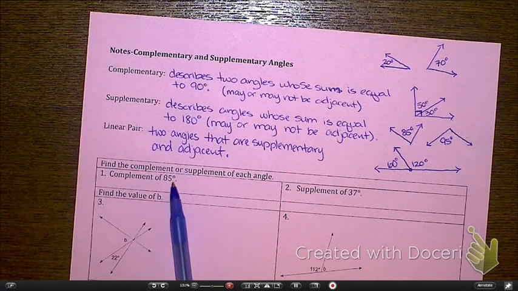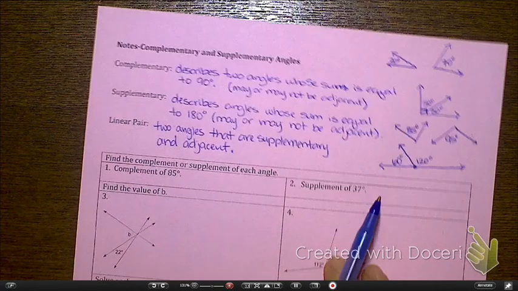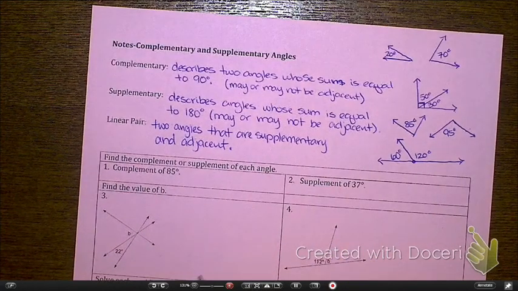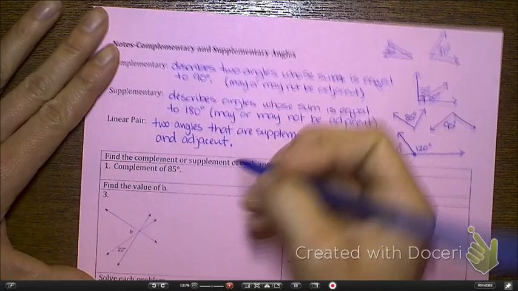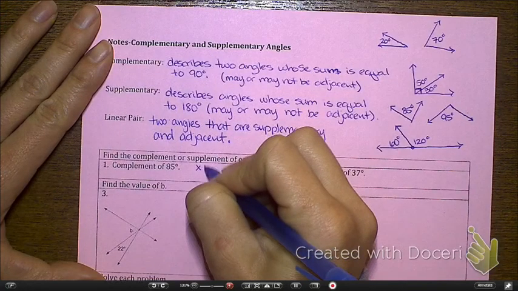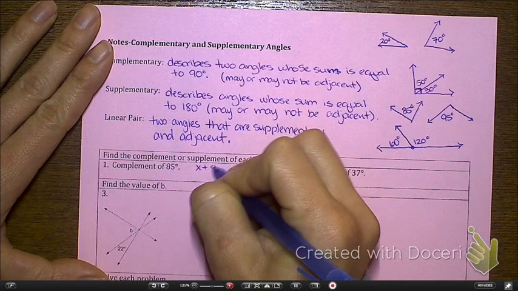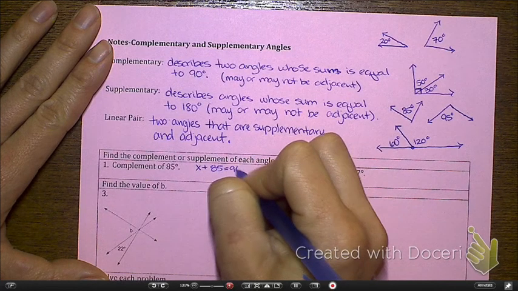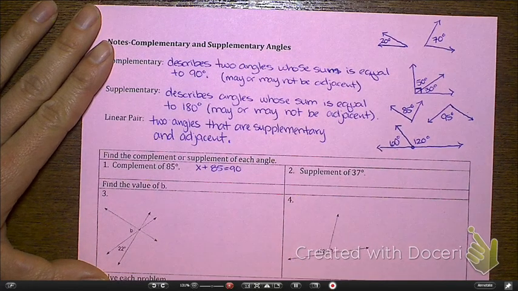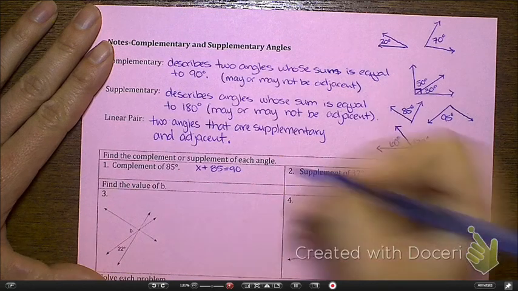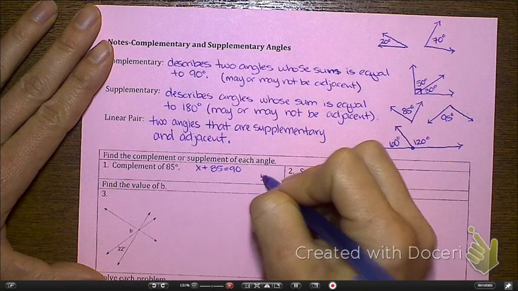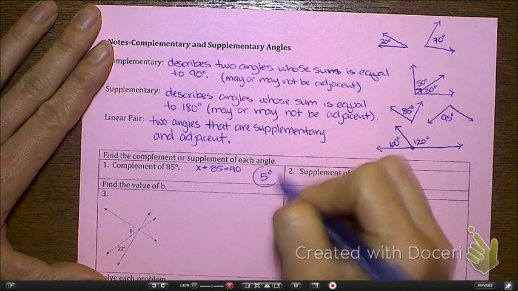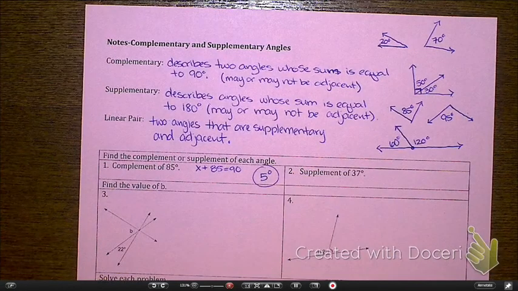So what angle is going to add with 85 to make it equal 90? 5, right? If I wasn't sure how to do that, I could even write an equation, right? Like x plus 85 has to equal 90 degrees. And then I could solve that by subtracting, right? But most of us can do that in our head. So what's the measure of the complement? 5 degrees, right? Does that make sense?